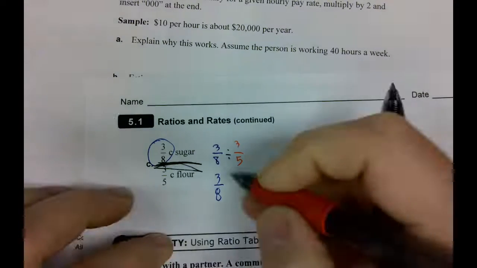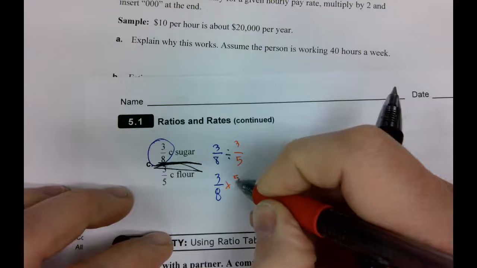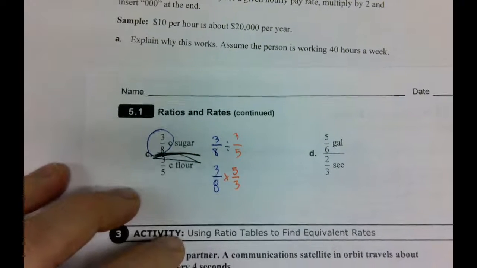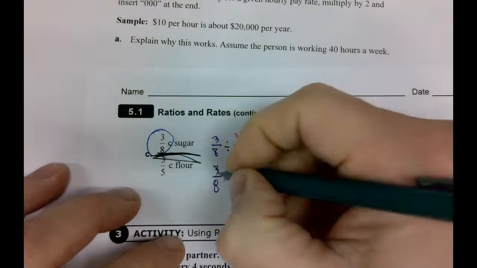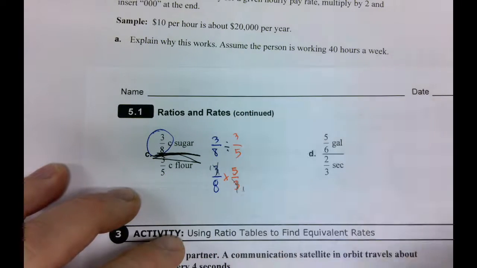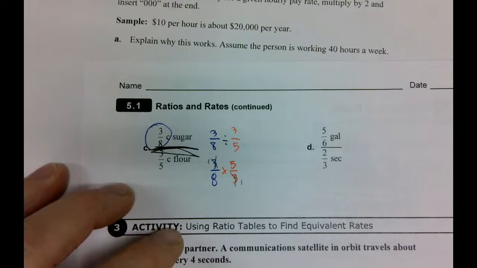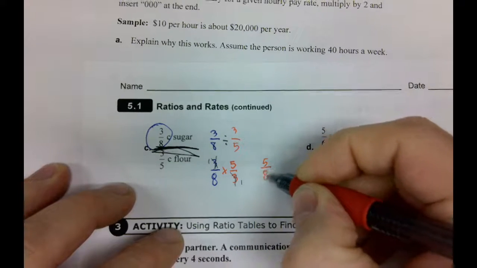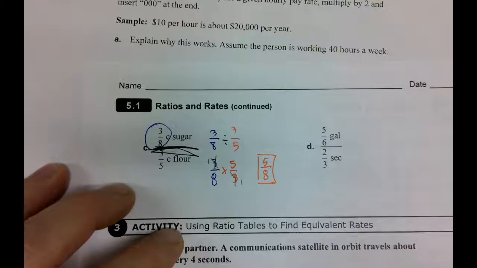And we're going to switch it to multiplying by the reciprocal. So flip it. From there, off we go. Cross-canceling these guys. 3 divided by 3 is 1. 3 divided by 3 is 1. You could have multiplied across the top and told me it's 15 over 24 and simplify, but by doing this, you now get 5 over 8, which is in simplest form.